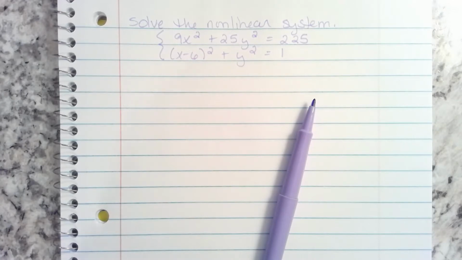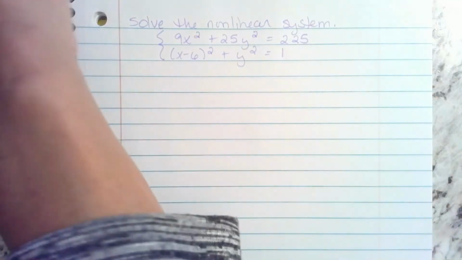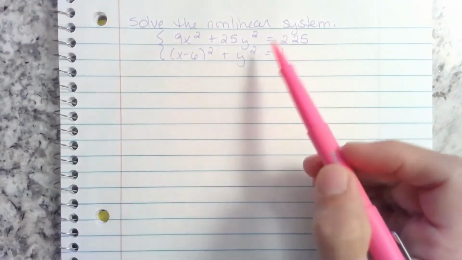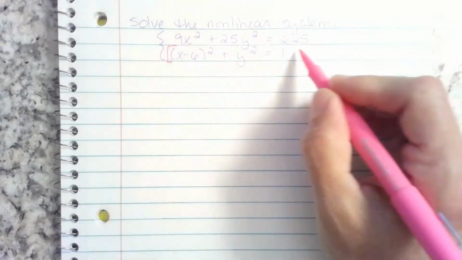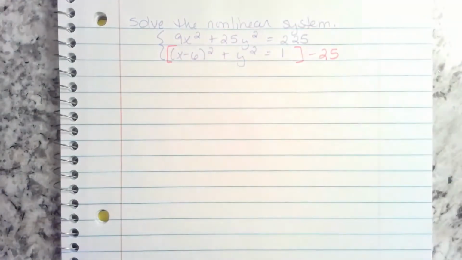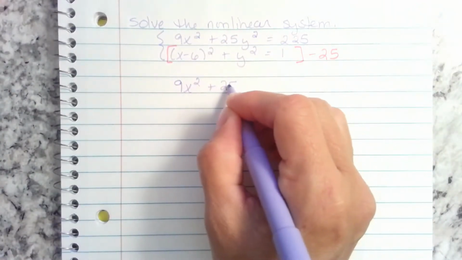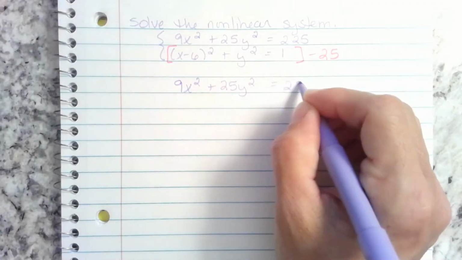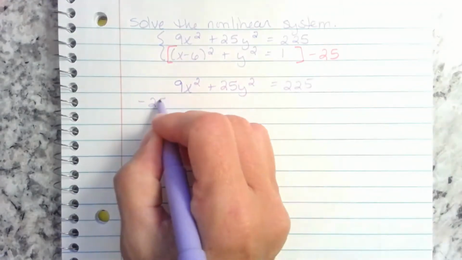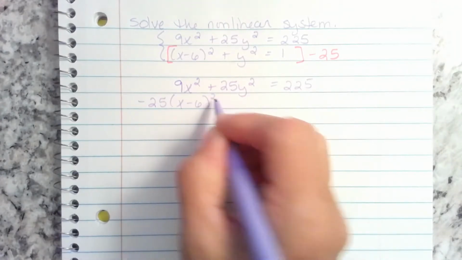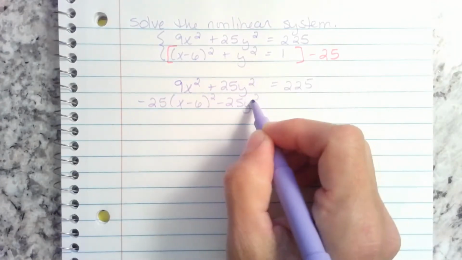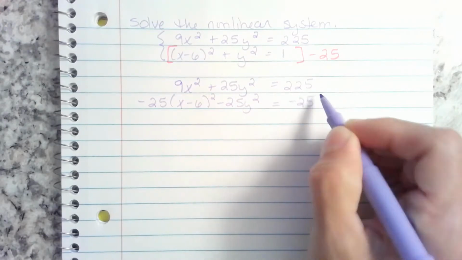We are being asked to solve the nonlinear system, and just looking at this problem, I initially go to elimination. So what I would do is try to remove the y's by multiplying the second equation by a negative 25. So then I would end up with 9x squared plus 25y squared equals 225. Then we would have a negative 25 times (x minus 6) all squared minus 25y squared equals negative 25.